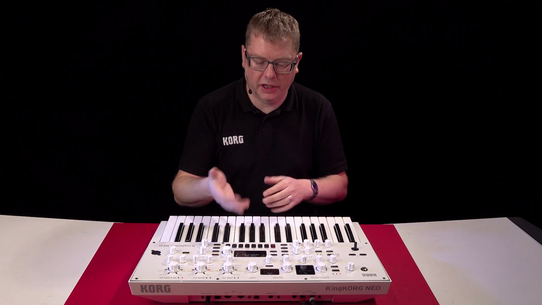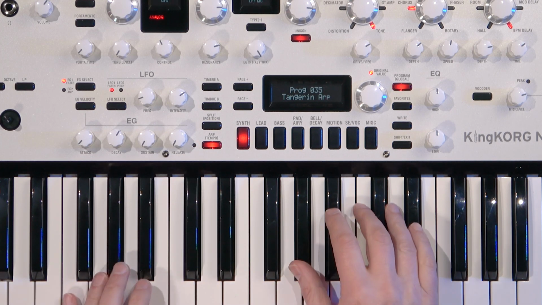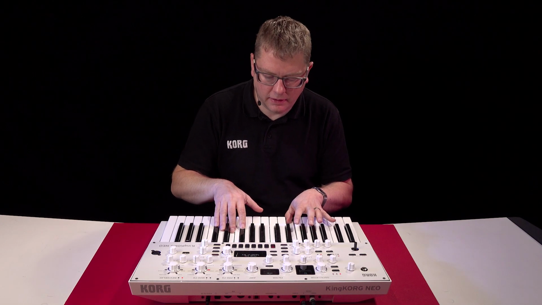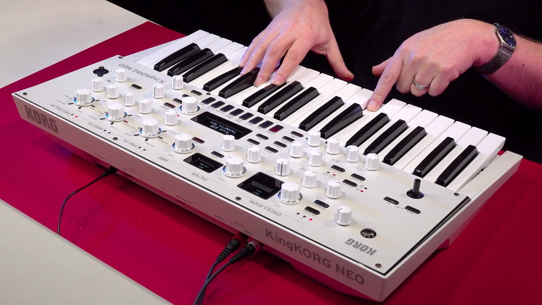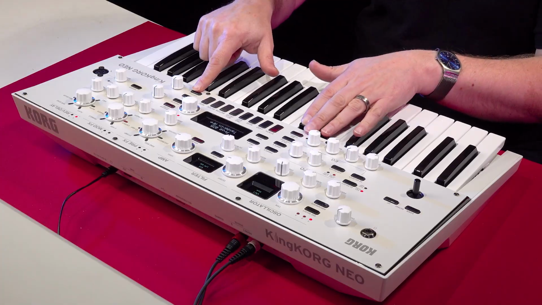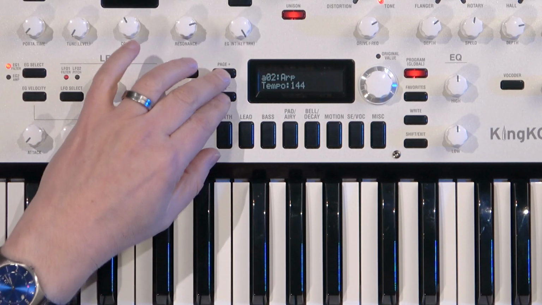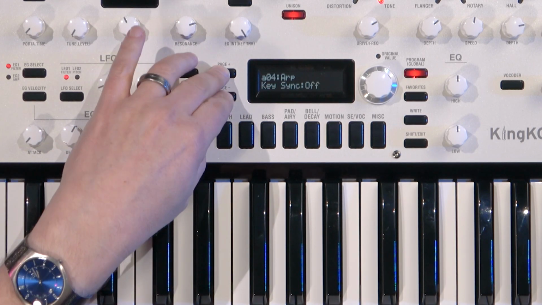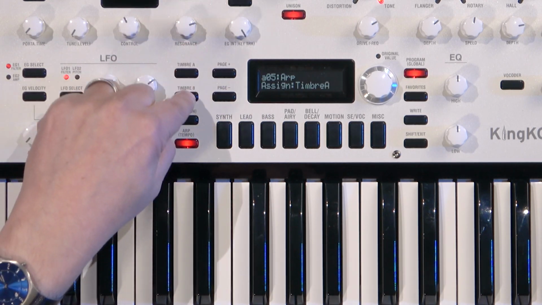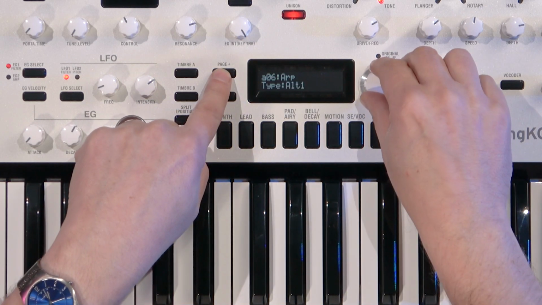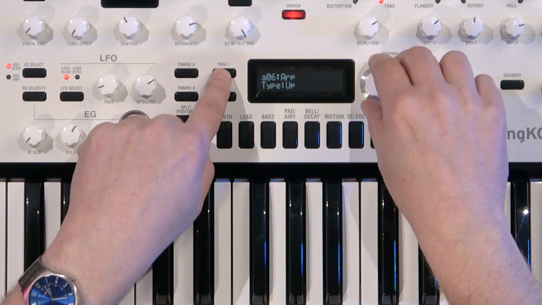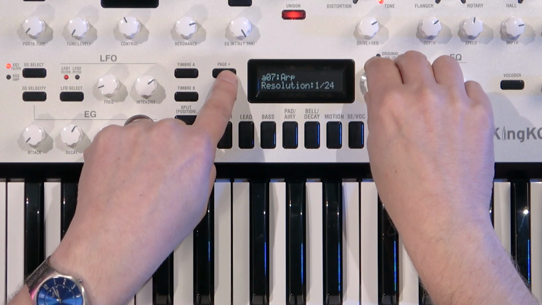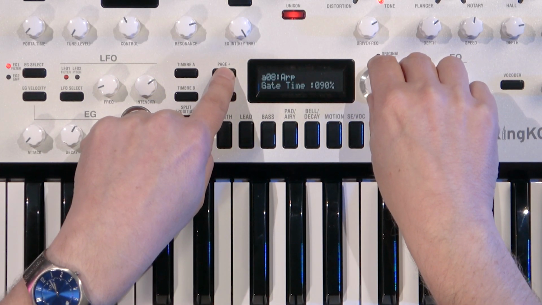So to use it, just select a sound, turn on the arp button there, and it'll start arpeggiating a sound. If you hold down shift and press ARP, it'll tell you by these page buttons what's going on with it: what the tempo is, whether it's latched, which timbre it's assigned to, the type of arpeggiator pattern, the resolution, gate time.